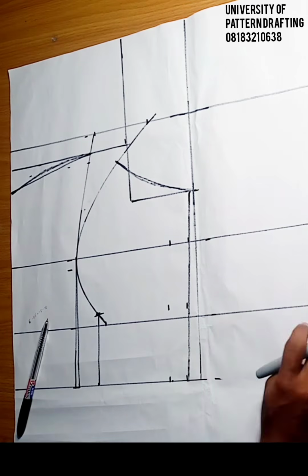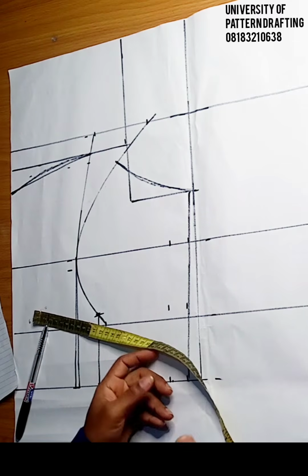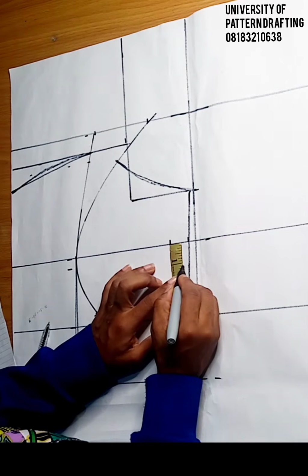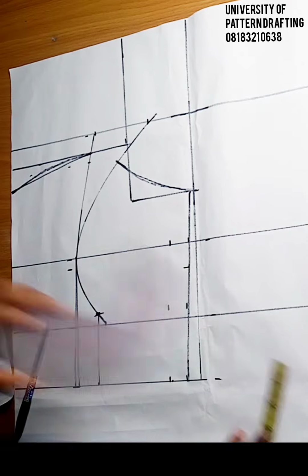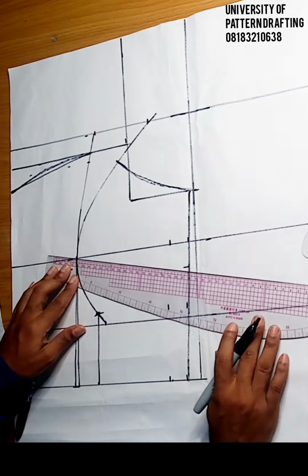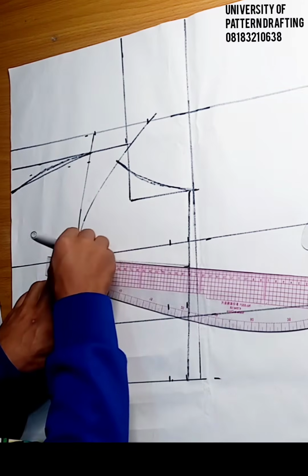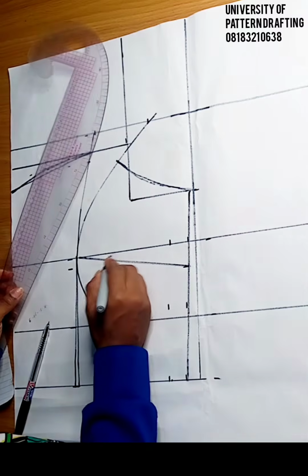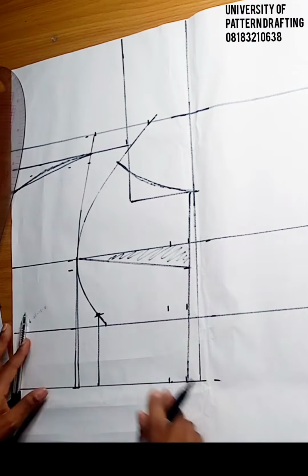So before I do that, I am going to be inputting my side dart. So my side dart is 1.25 inches. Can you see me measuring 1.25 inches from the underbust line? And I'm going to just use a diagonal line to connect that to the bust point. Can you see that, guys? So I've created a side dart. So now note that that side dart was 1.25 inches.